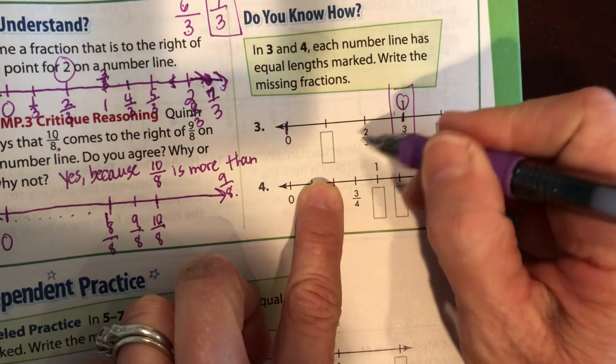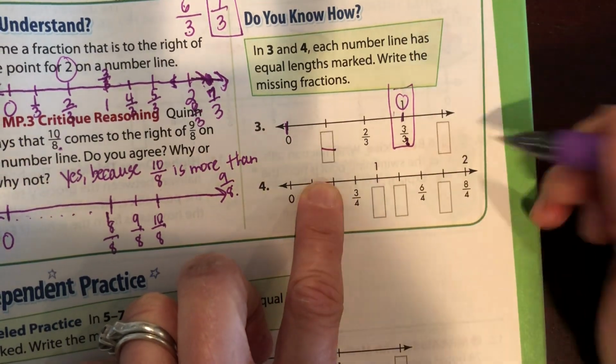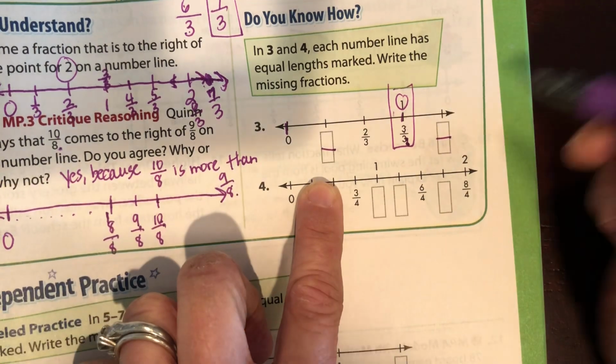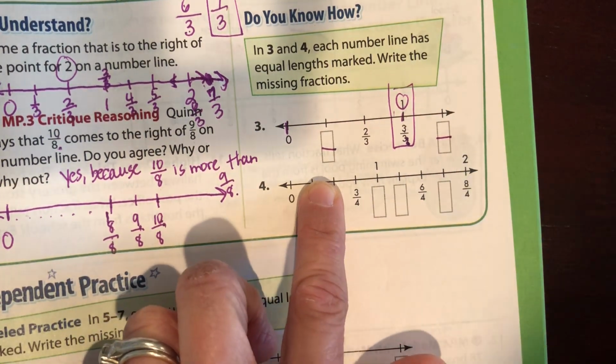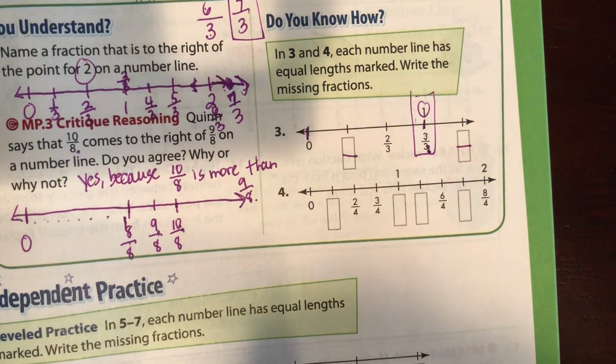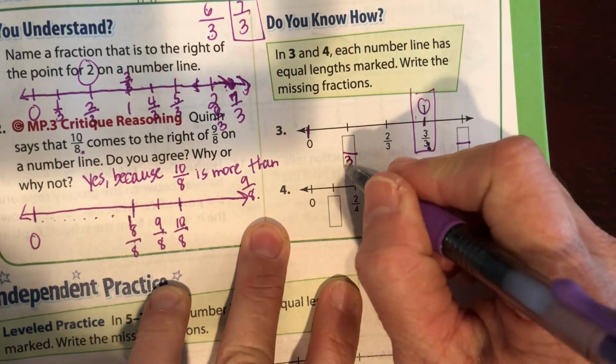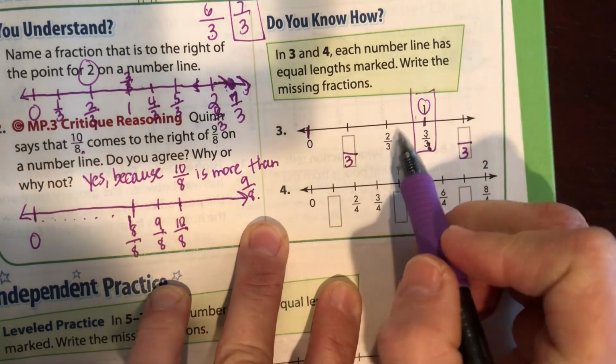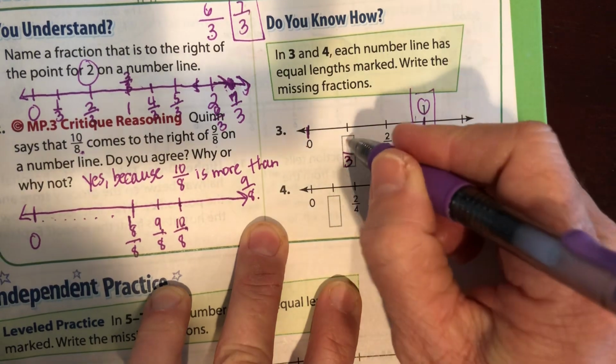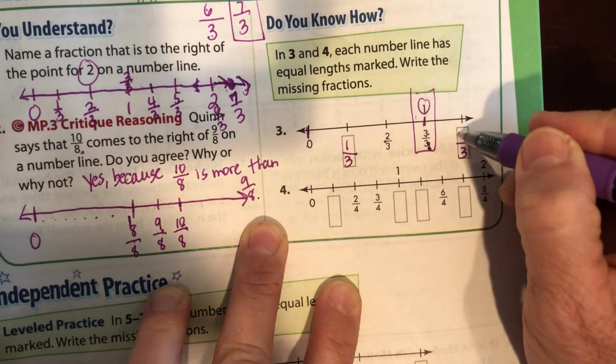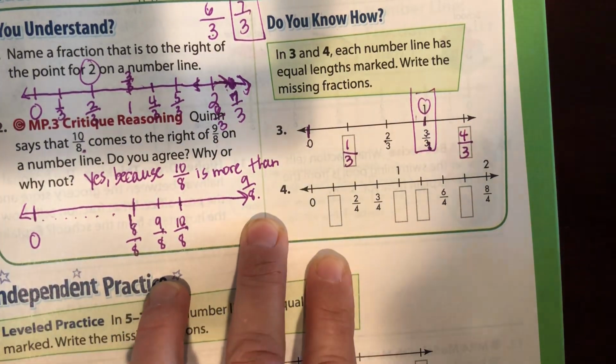So if this is 2/3, what should this one be? And what should this one be? I want you to pause it and then come back. Both your denominators need to be 3, okay? If this is 0, this should be 1/3, 2/3, 3/3, 4/3, okay?